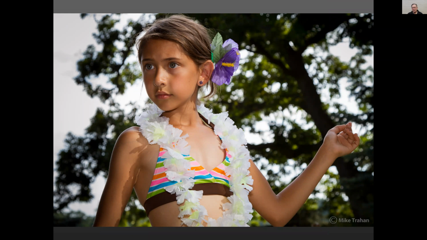Outdoors, again, you can use fill flash to really good effect because the sky is really bright. And so your natural metering off your camera will leave your main subject very dark with all that light behind them. But having a fill flash in front really makes it a much better picture, a much more balanced picture and visually much more interesting.